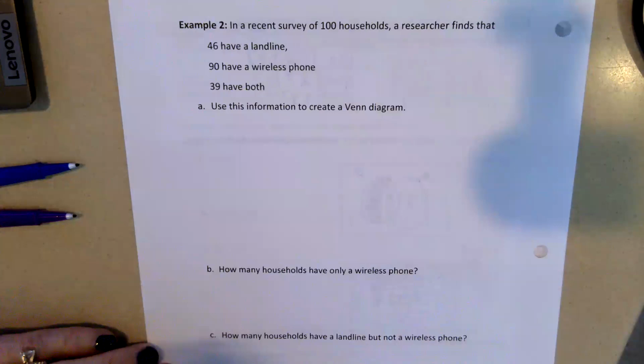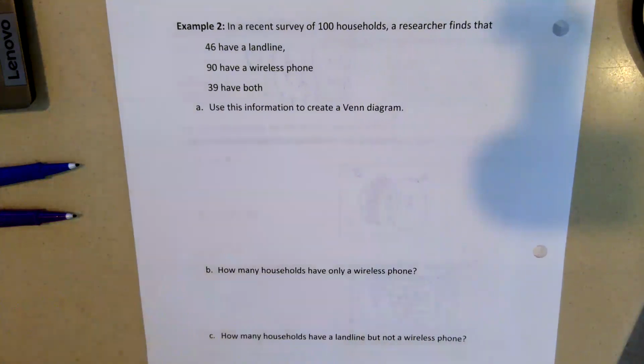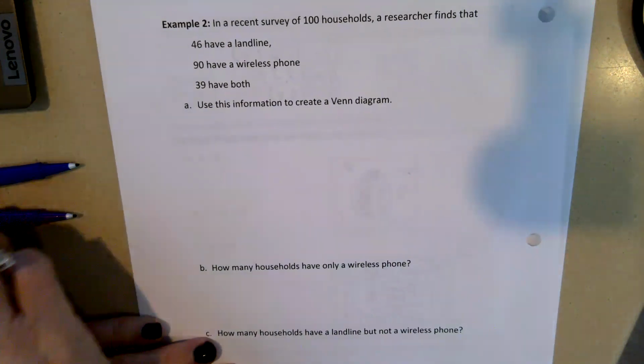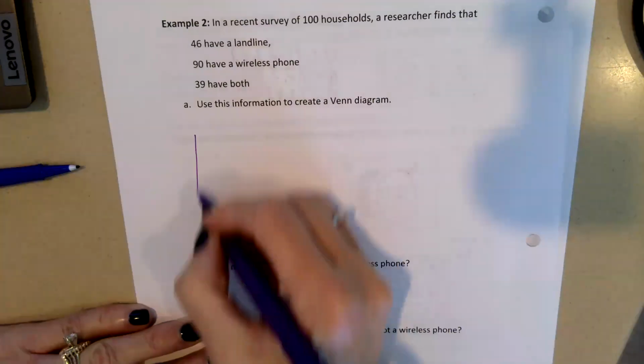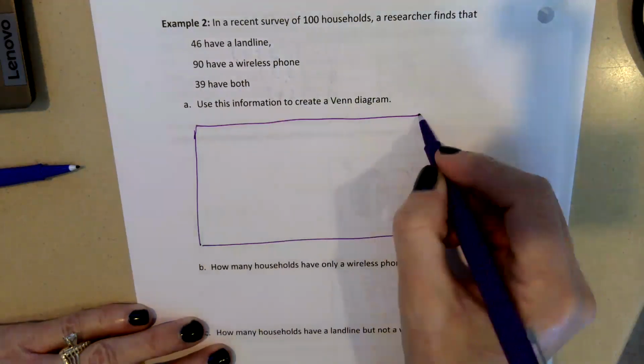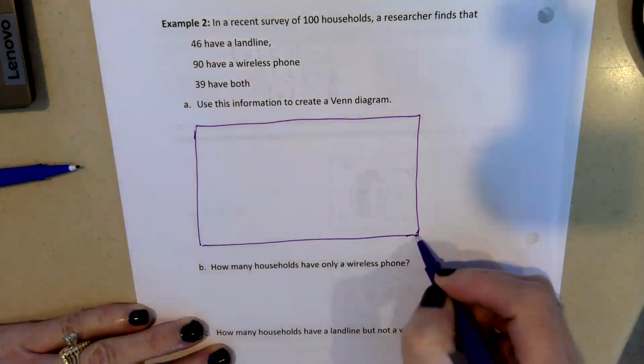Okay, example 2 said, in a recent survey of 100 households, a researcher finds that 46 have a landline phone, 90 have a wireless phone, and 39 have both. Use this information to create a Venn diagram. We're going to draw a really nice large rectangle so we have plenty of space.